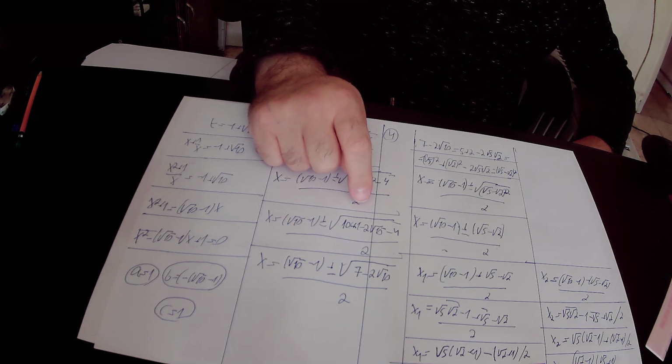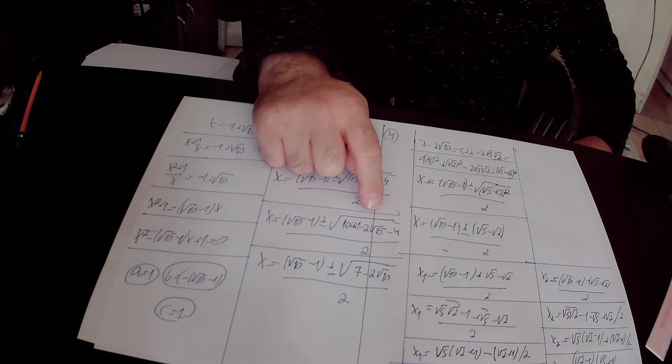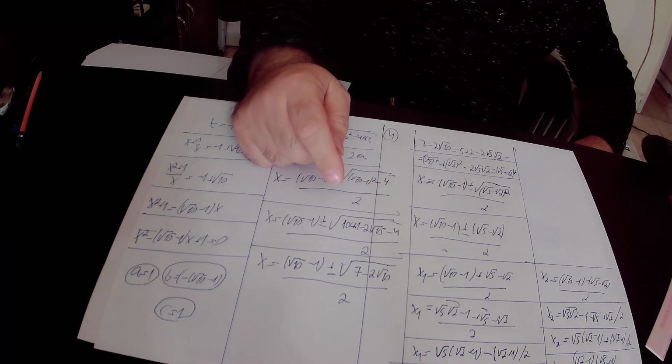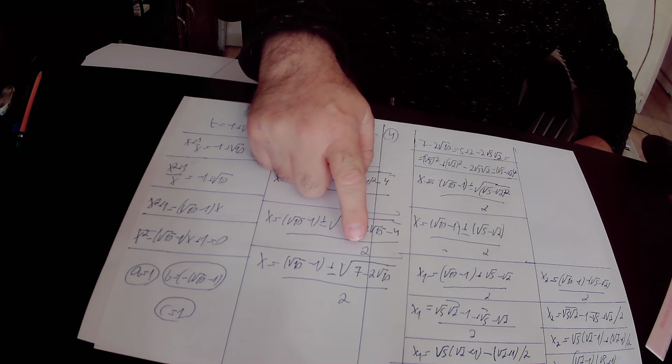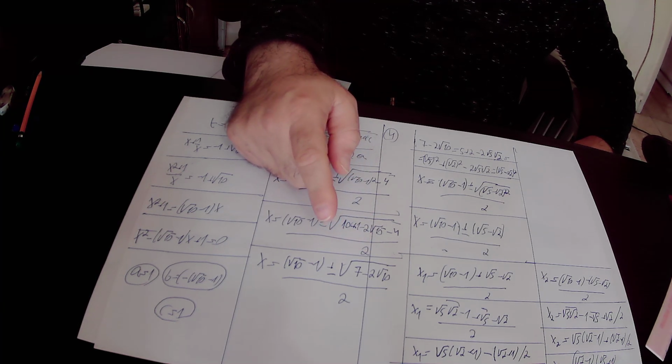Here 10 plus 1 is 11, and 11 minus 4 is 7. So inside the root, we have square root of 7 minus 2 times square root of 10.